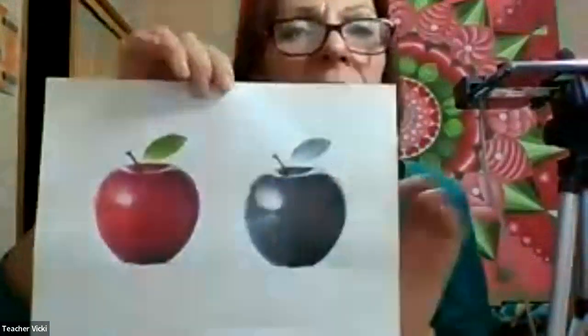So these are the 2 photos that I got my inspiration from. See, this is what we're going to draw. Now, can you tell me where it's shining on these apples? Where is it shining? There's a shine here, and there's a shine there, and there's also a shine that is on top of the apple. Can you see that? On top of the apple here.